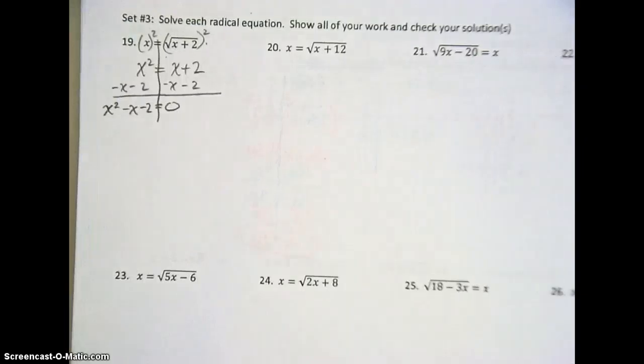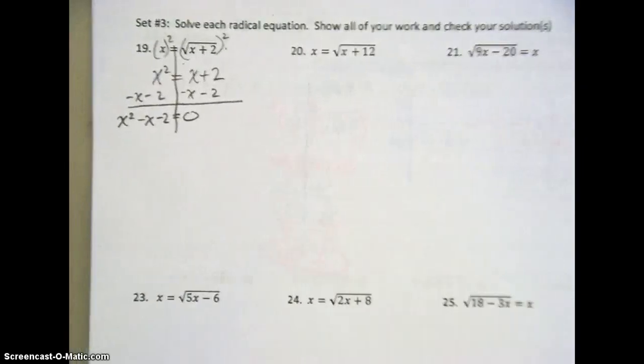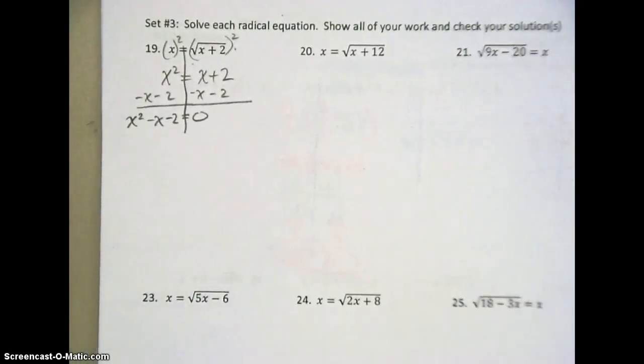Now from there, we have an actual quadratic. So we have a couple options. We have graphing. We have the quadratic formula. We have factoring. The quickest of the three is? Factoring. Okay? Let's go through factoring.